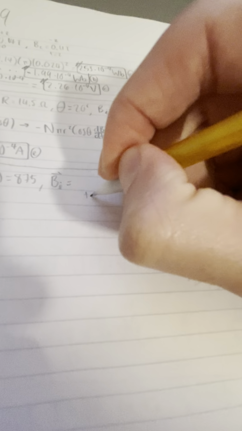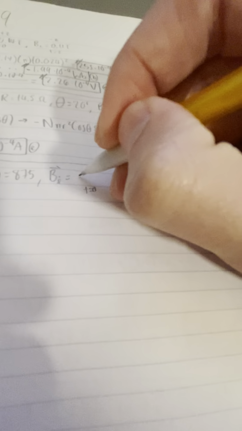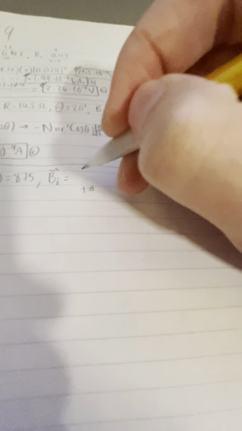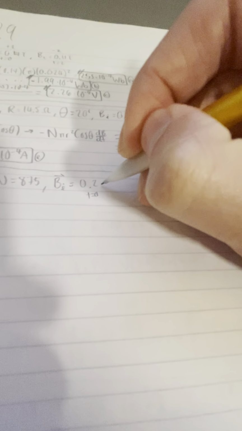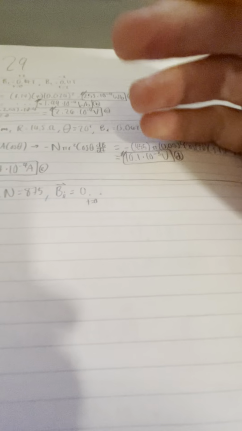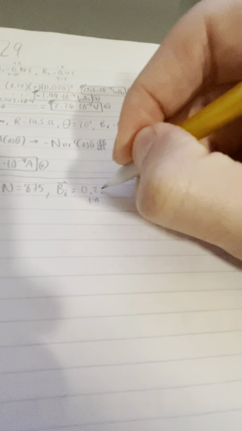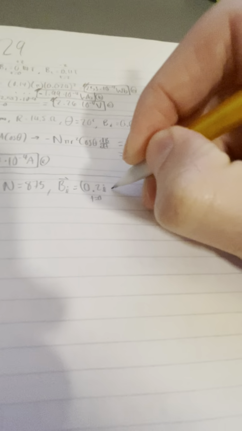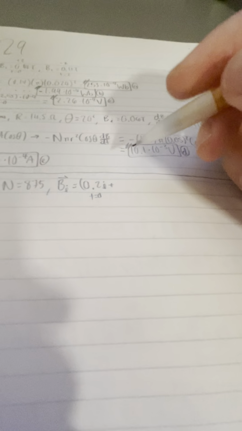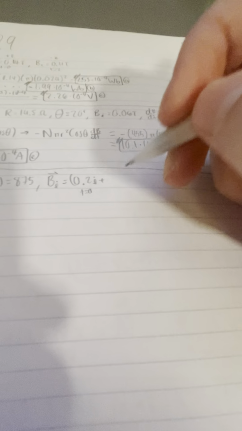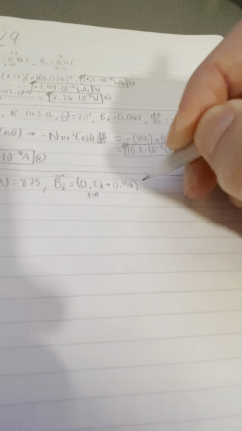So BI is at time 0, and that is 0.2 i plus 0.15k Tesla at time equals 0.